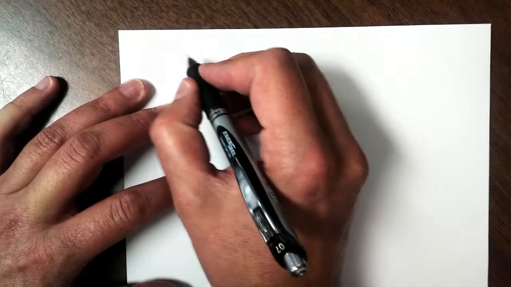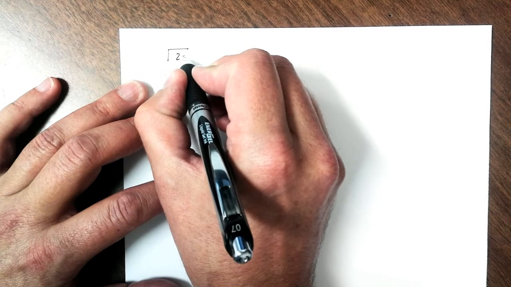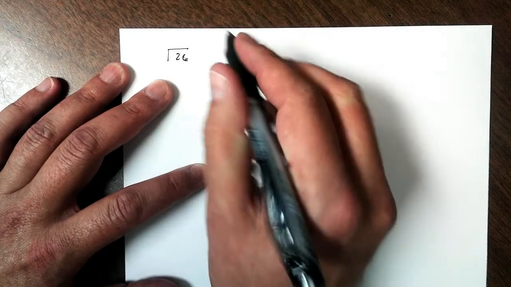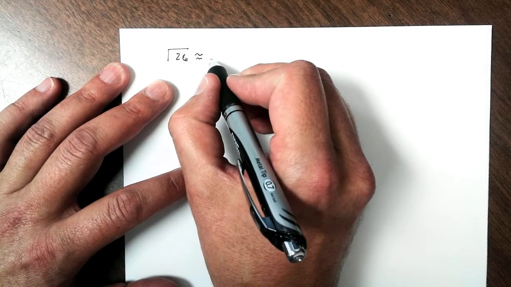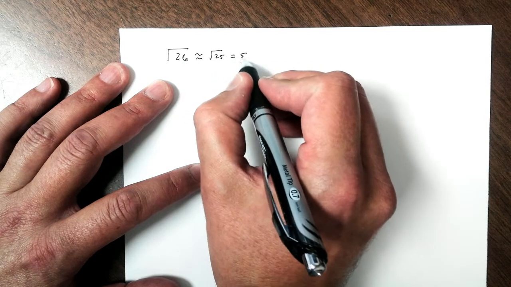Let's say we wanted to approximate the square root of 26. Well, we really don't know what the square root of 26 is, but we can approximate it by looking at what it's close to. It's close to the square root of 25, which of course is 5.